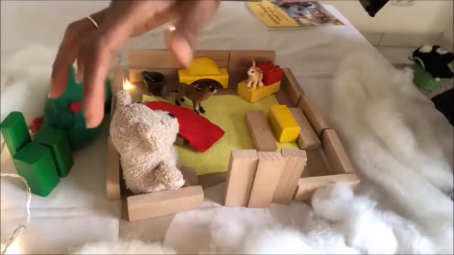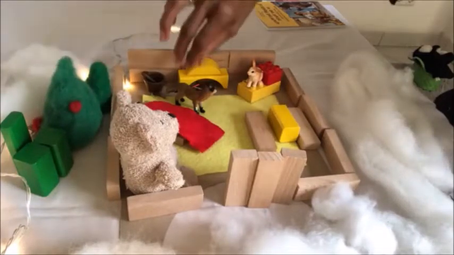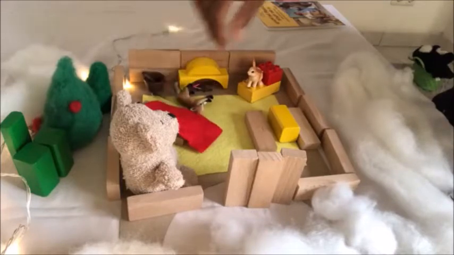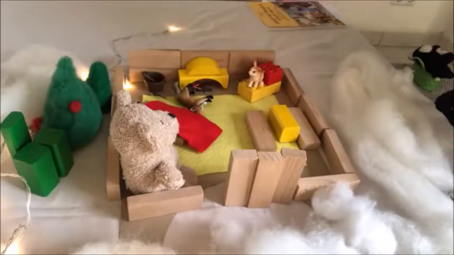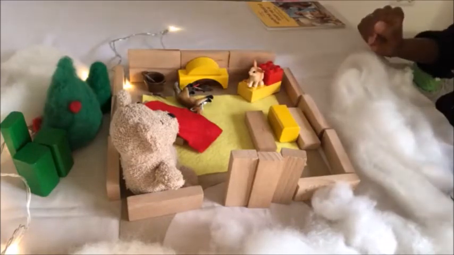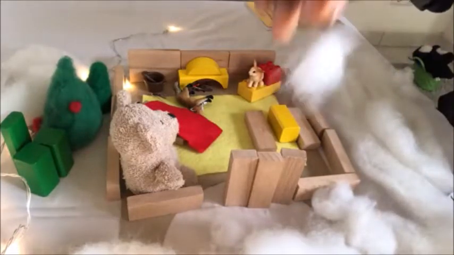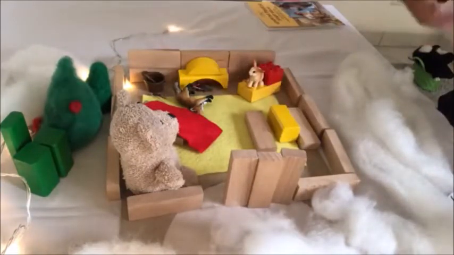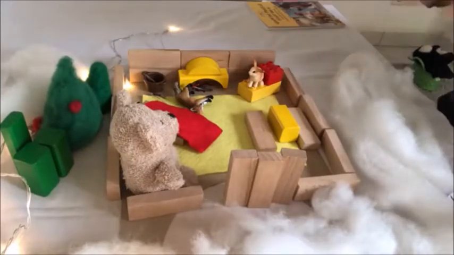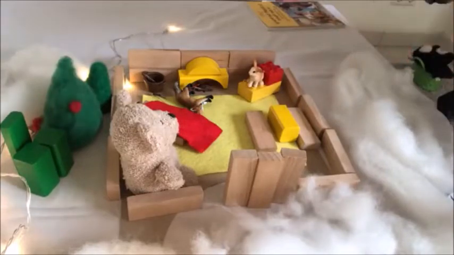So the bear is now sleeping in one corner of the room, the fox by the fire, and the rabbit on the chair. But during the night, the snow fell heavily in the woods and the wind was howling, so there was a big snowstorm.